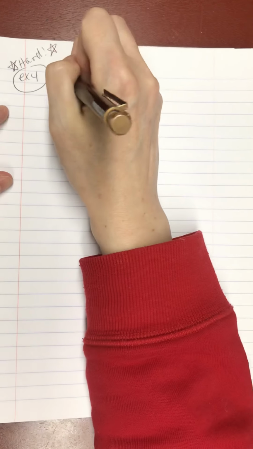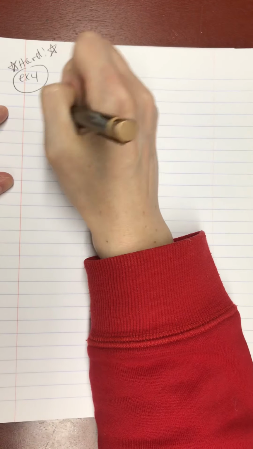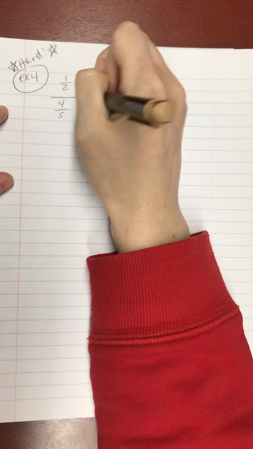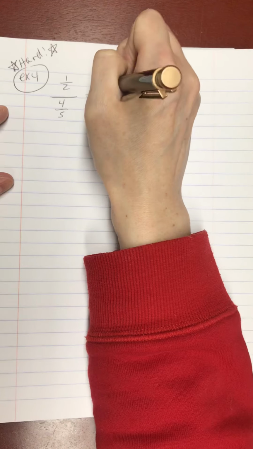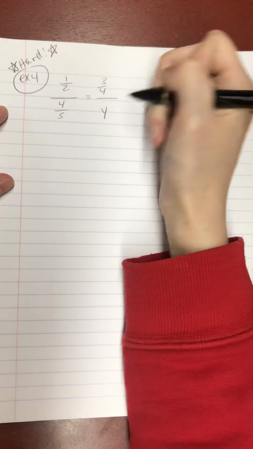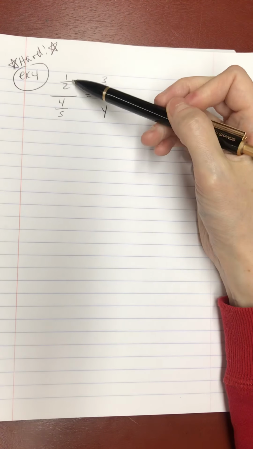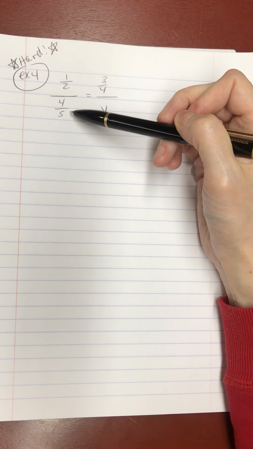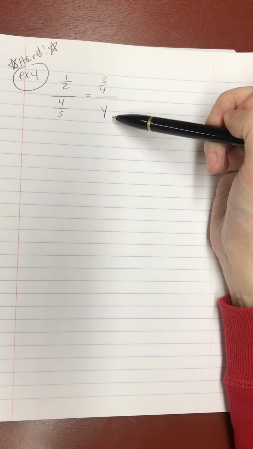So this one is 1/2 over 4/5 equals, put a bar here, 3/4 over y. Okay, so let me read that to you again if you're having trouble seeing it. It's 1/2 divided by 4/5 equals 3/4 divided by y. So you could see a proportion like this where you have a bunch of fractions in it. That definitely makes things more difficult.